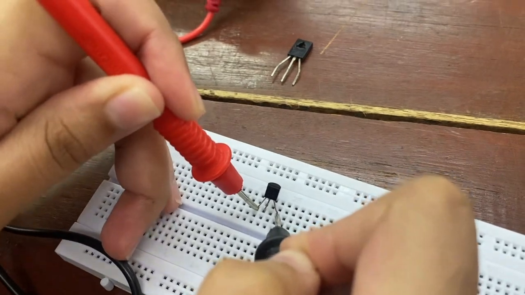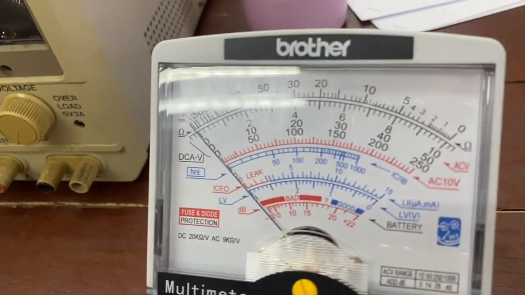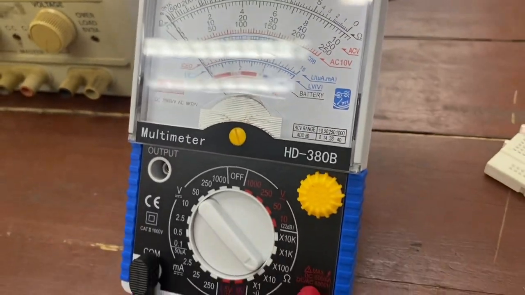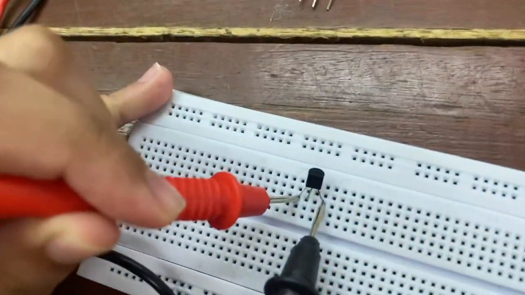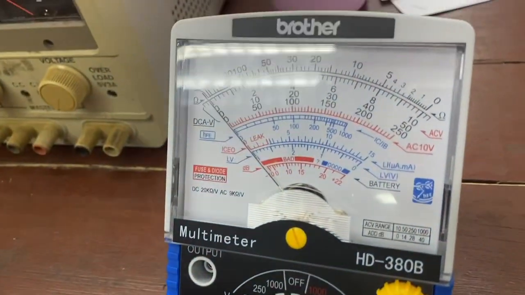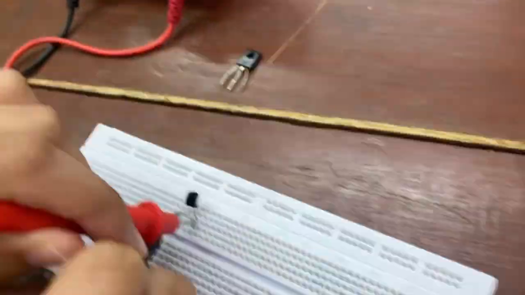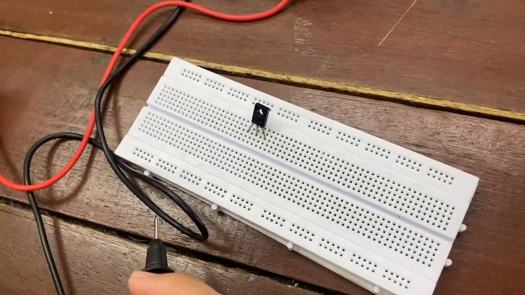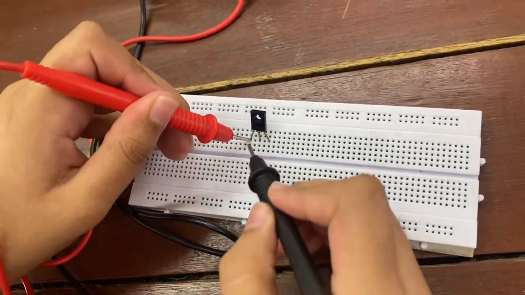Whereas the PNP transistor consists of two P-type layers, which are the emitter and collector, sandwiching an N-type base. It's less common but useful in specific circuits such as complementary symmetry amplifiers, for example, push-pull amplifiers.